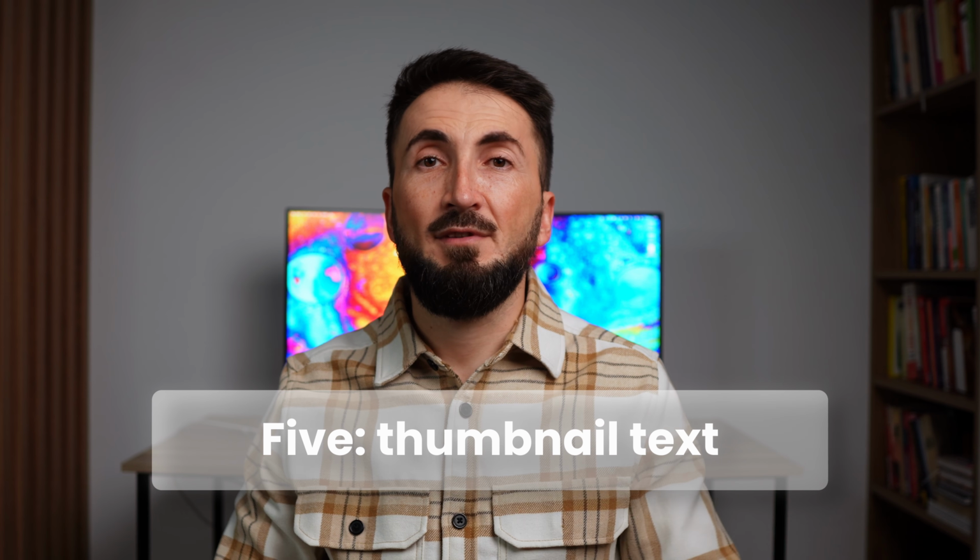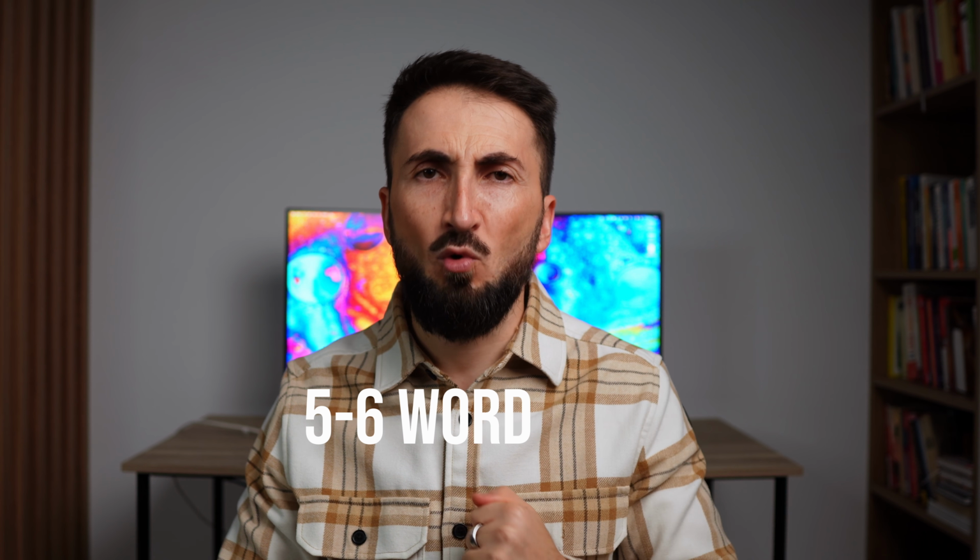And step 5, the thumbnail text. Rule number 1, one idea, not a sentence. Keep it 5 to 6 words max. Big, bold and high contrast. And make sure it's readable on a phone. If it needs an explanation, it's too long.